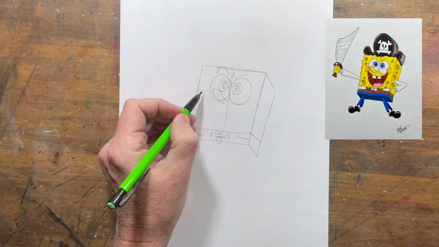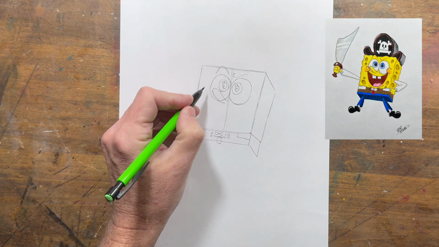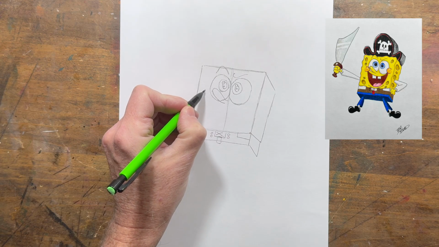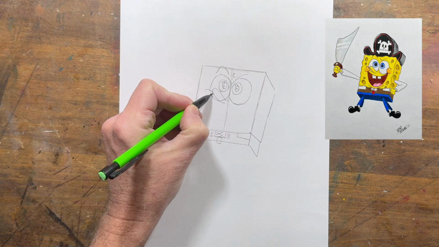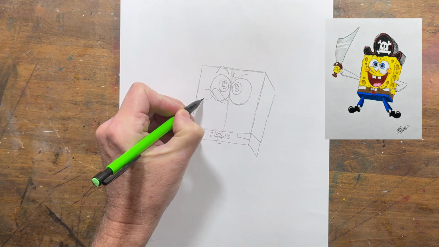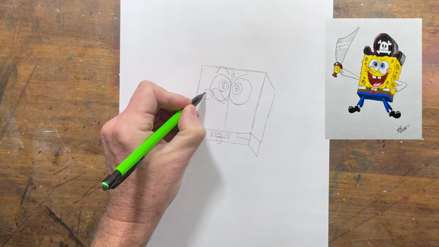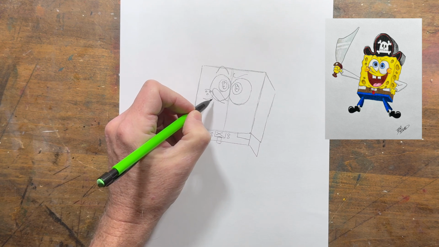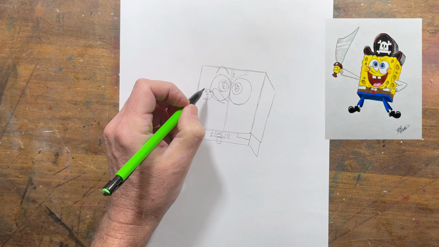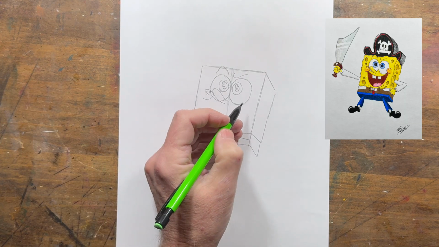Let's give SpongeBob his cheeks, his famous cheeks. So I'm going to start over here, a little bit outside the eyeball. And I'm just going to make almost an oval, but I'm not going to connect it. I'm just going to kind of stop right there. And I'm going to draw in 3 little freckles. Now I know this crosses over where the eyeball is. We'll erase that line later, but for now, we're just going to leave it as it is.